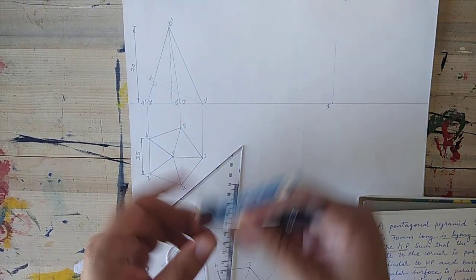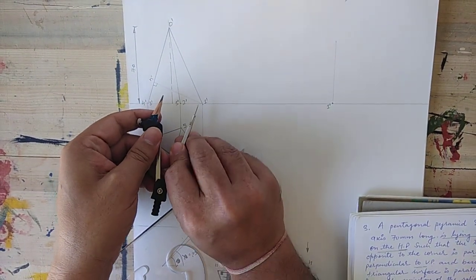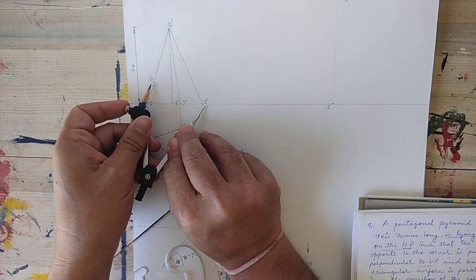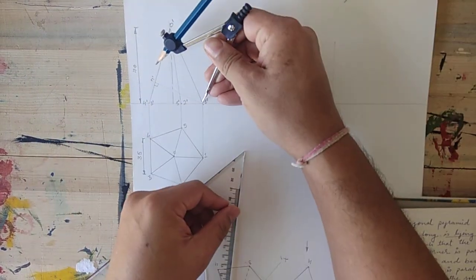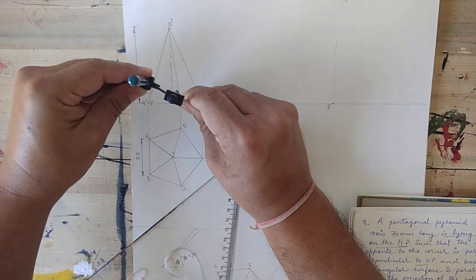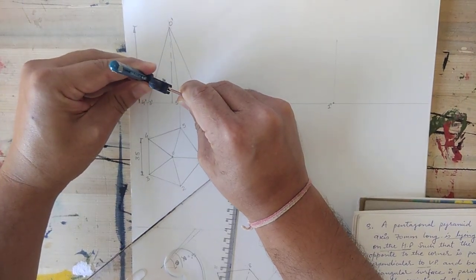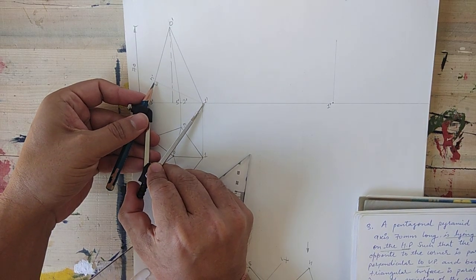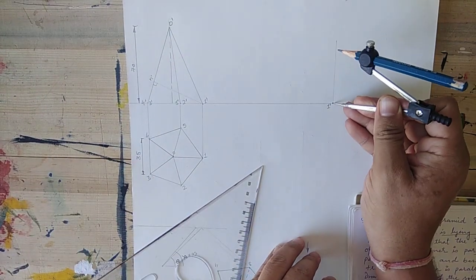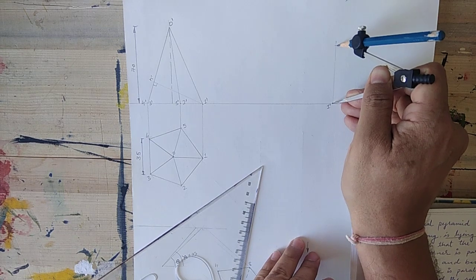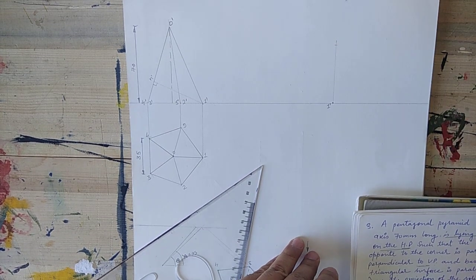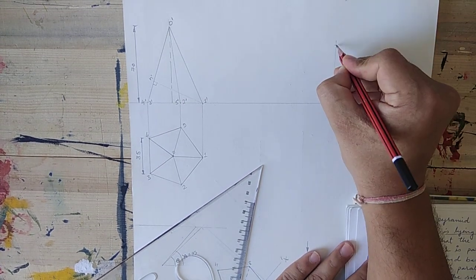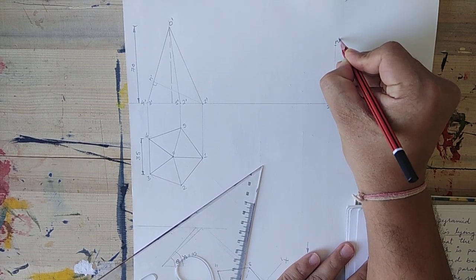After that, class, measure that perpendicular distance over the compass. Getting, class? Measure that perpendicular distance on the compass, then cut on that line. So class, this point is your n dash.